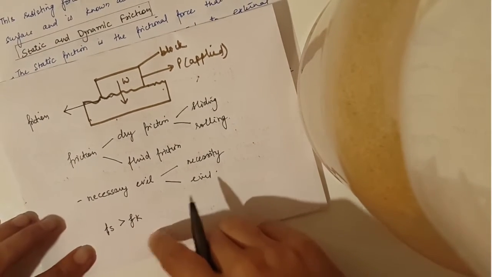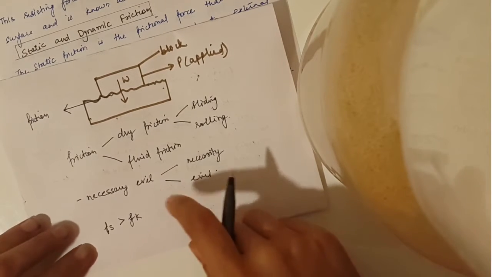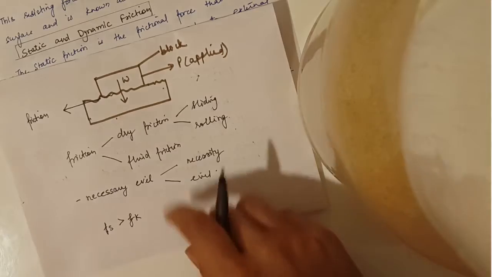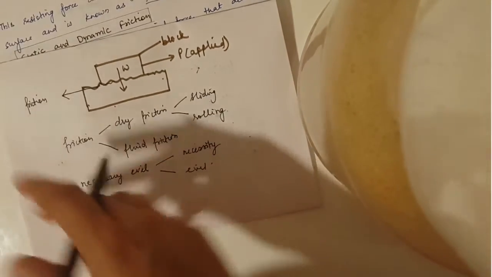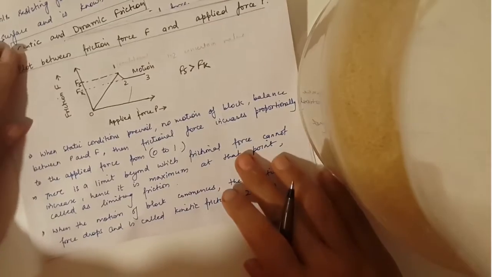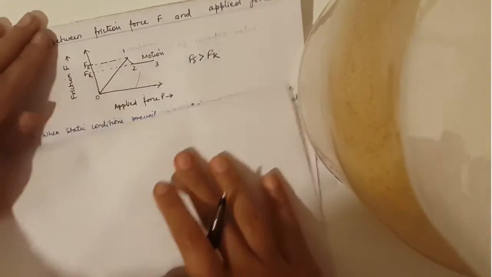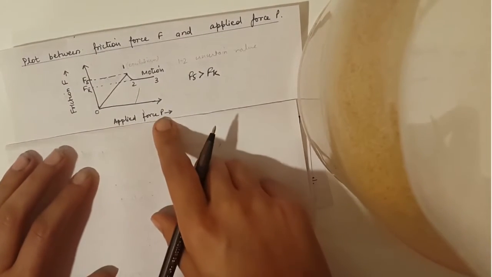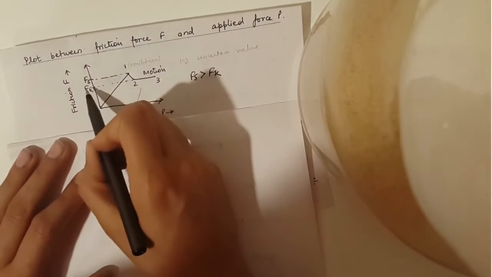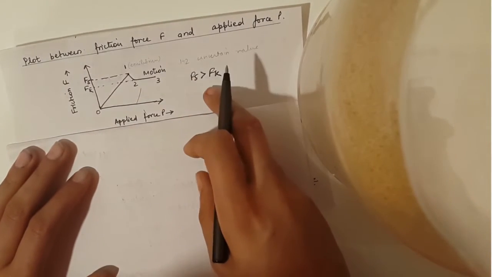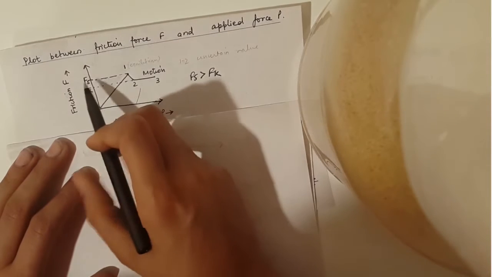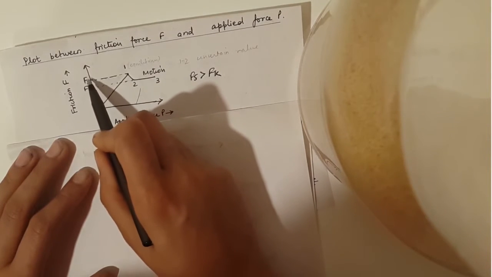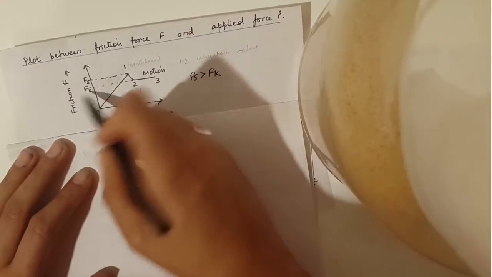This is again better understood in the plot between friction and applied force, which is like this. Now we consider the plot. I draw it again. See, it is a plot between friction and applied force P. Since the value of Fs is greater than Fk, the plot is like this, where Fs is a point above Fk.